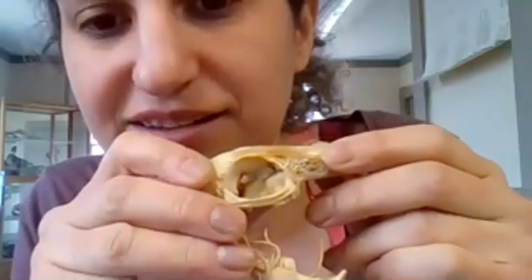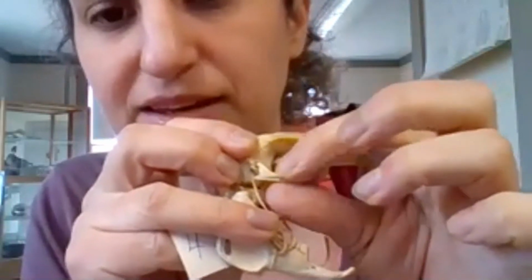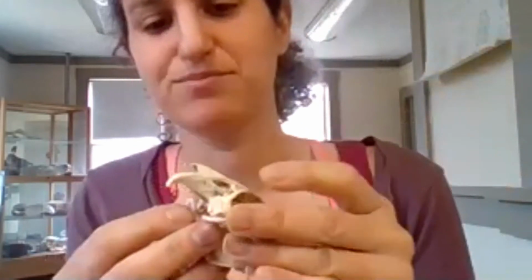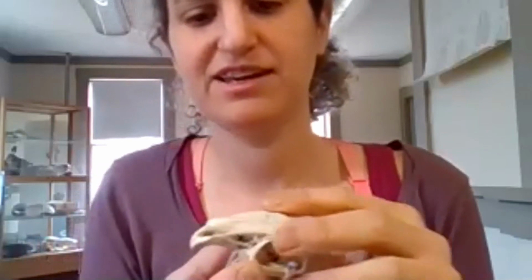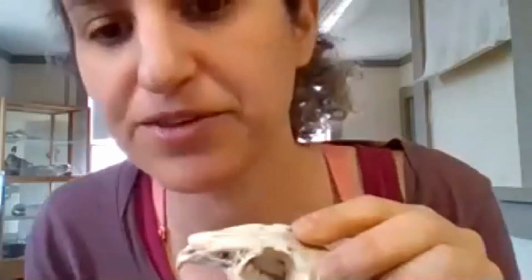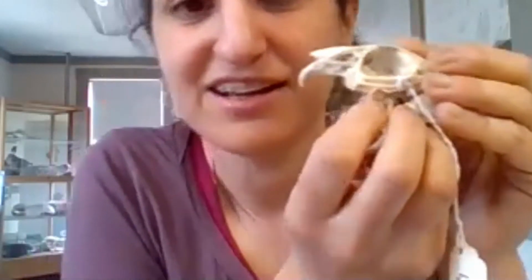And on this one, it's not. It's pretty consistent. It doesn't have a little wide spot. And so that tells us that we are not looking at a snowshoe hare. It tells us that this one here, the second one I pulled out, is a snowshoe hare, right? Because it's got those fused post-orbital processes, and then it has that wide spot. I want you to be able to see that. See that little wide spot right there? That wider spot on the bone.